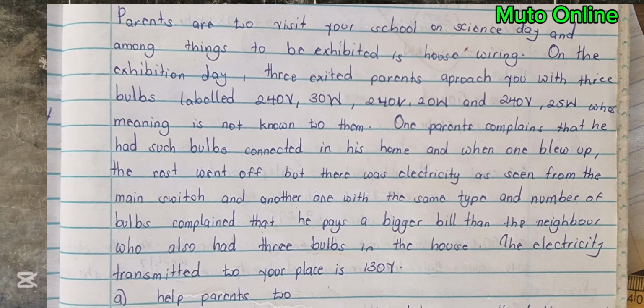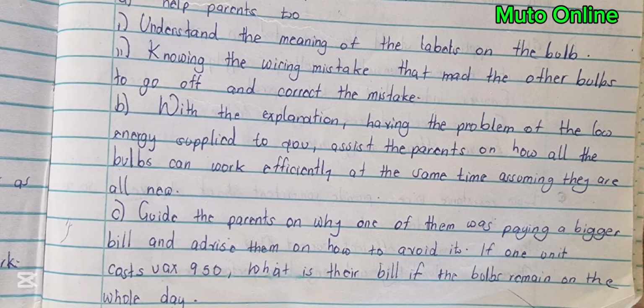One parent complains that he had such bulbs connected in his home, and when one blew, the rest went off, but there was electricity as seen from the main switch. And another one with the same type and number of bulbs complained that he pays a bigger bill than the neighbor who also had 3 bulbs in the house. The electricity transmitted to your place is 130 volts.